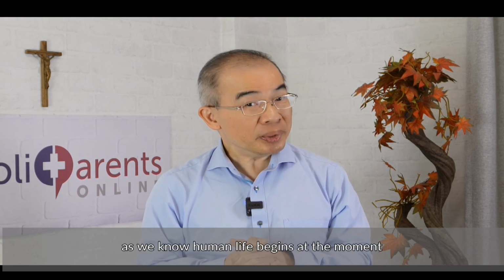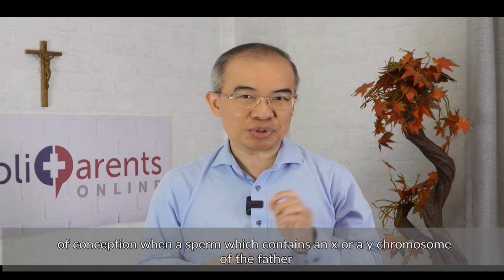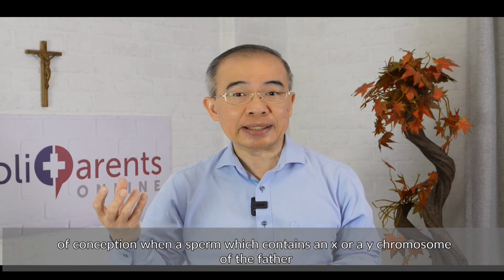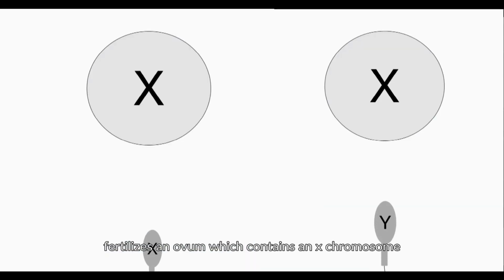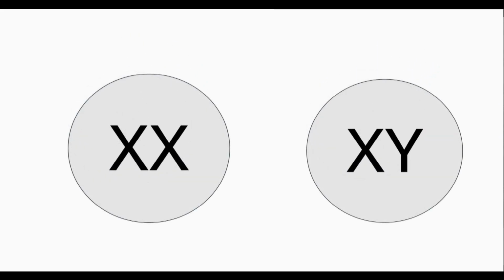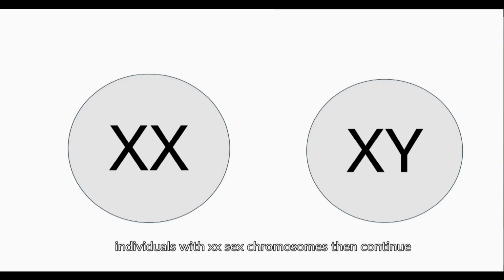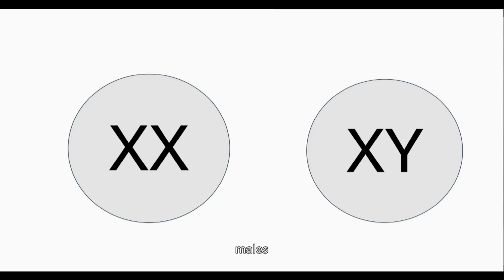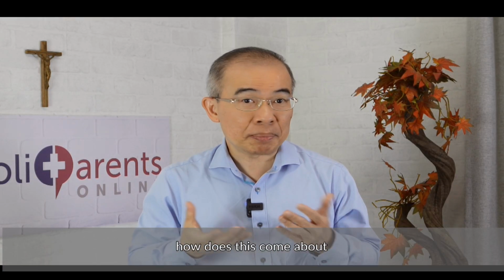As we know, human life begins at the moment of conception, when a sperm which contains an X or a Y chromosome of the father fertilizes an ovum which contains an X chromosome of the mother. This results in a human being with either a set of XX or a set of XY sex chromosomes. Individuals with XX sex chromosomes then continue to develop into females, and those with XY sex chromosomes go on to become males. How does this come about?